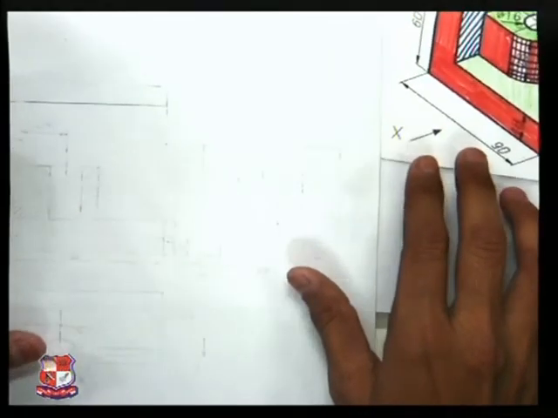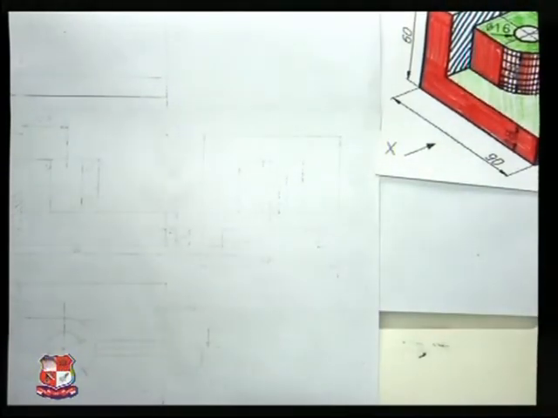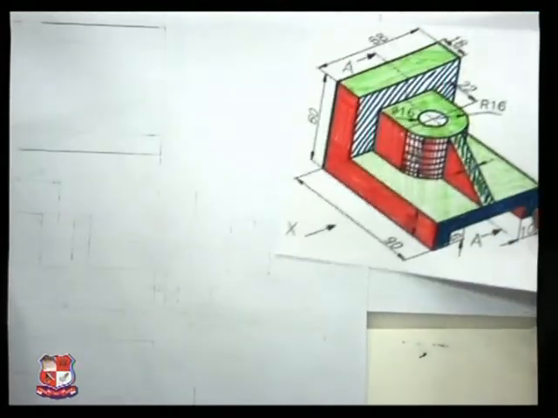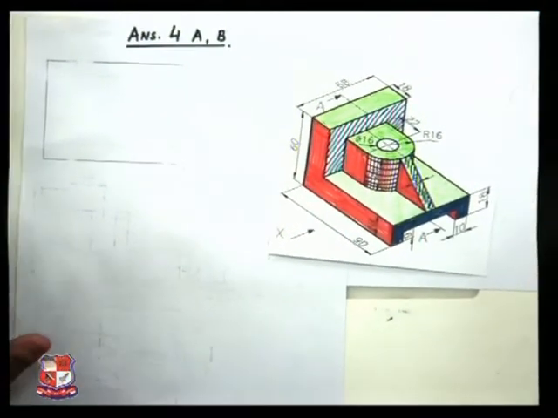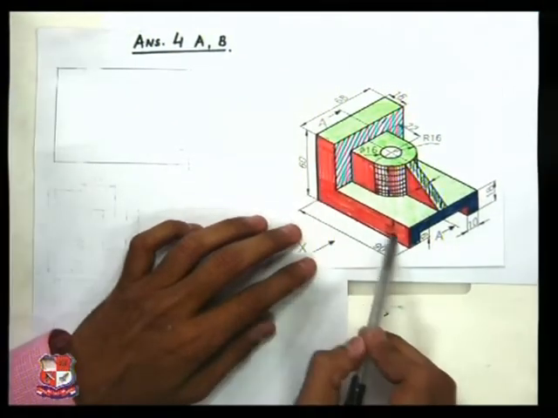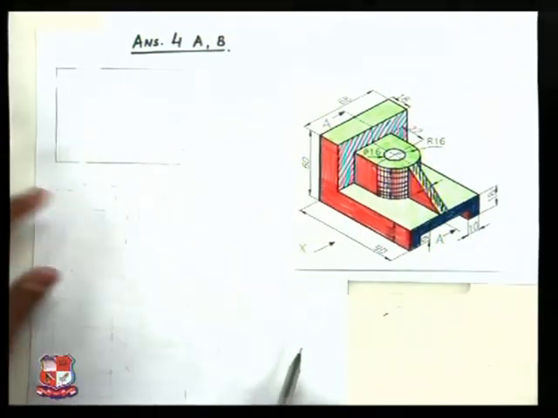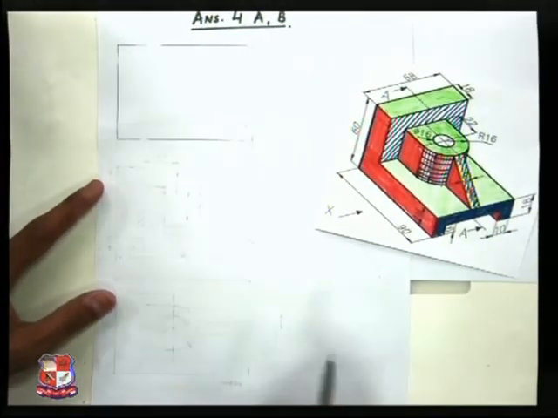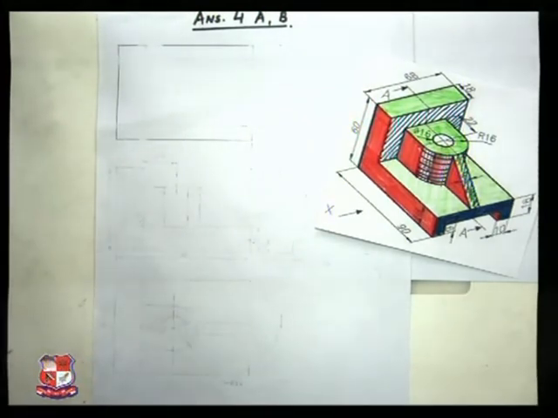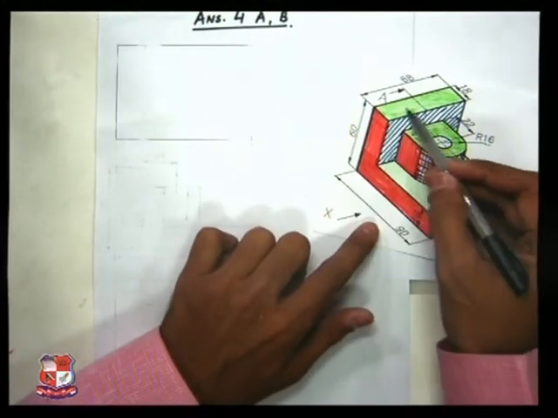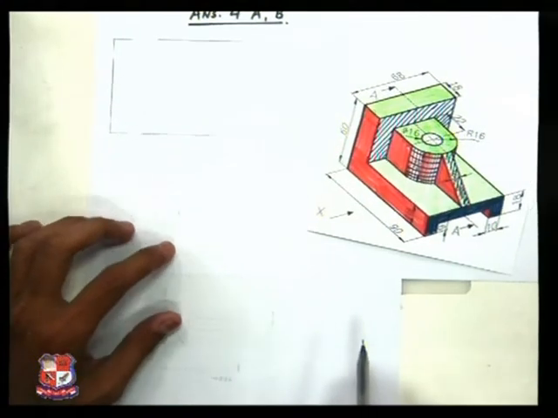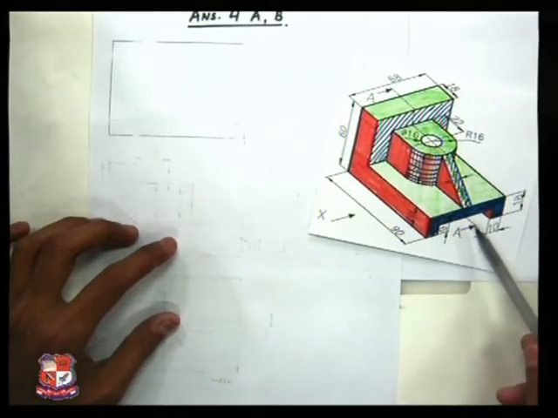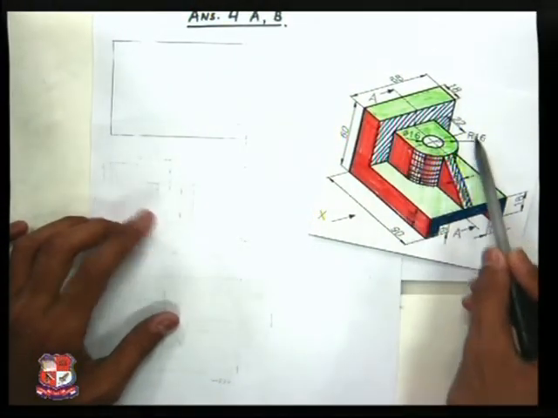Now if you look from the front side, if you look from here, the red colored portion would appear to us. So that is to be represented, and in top view this green colored portion would appear, and in side view, if you look from the right hand side, this blue colored portion would appear.